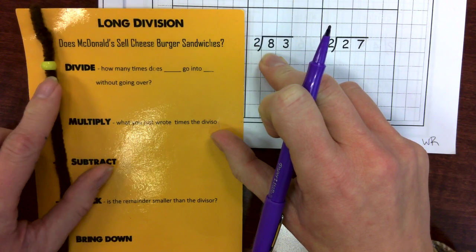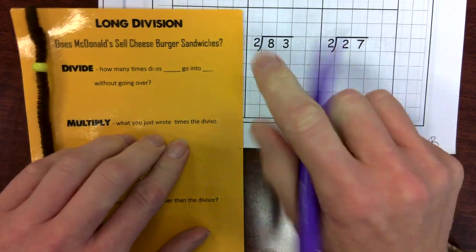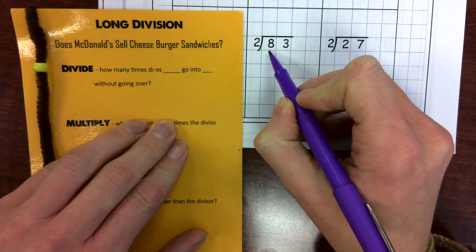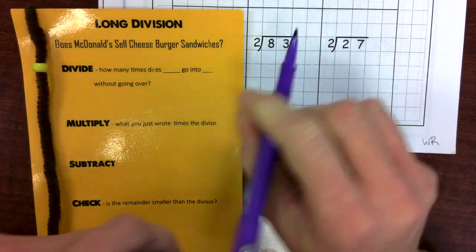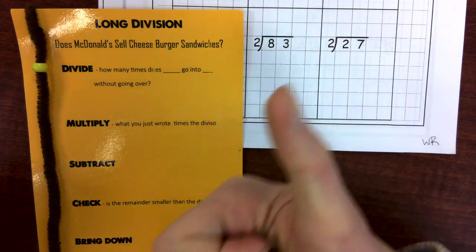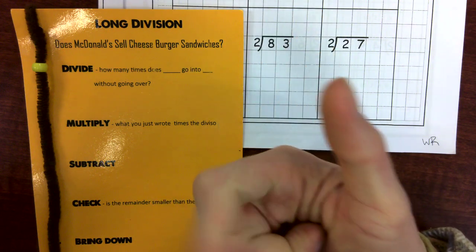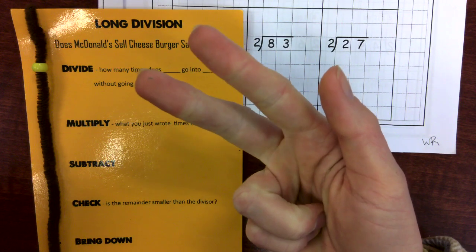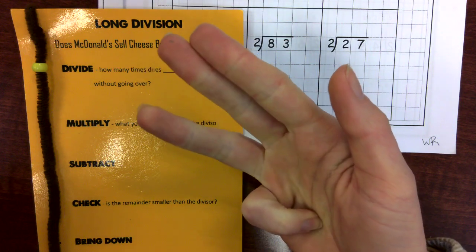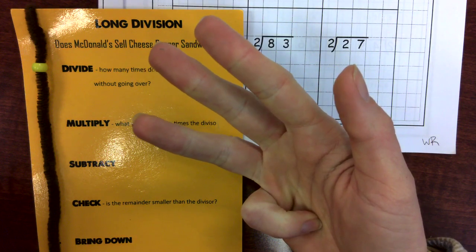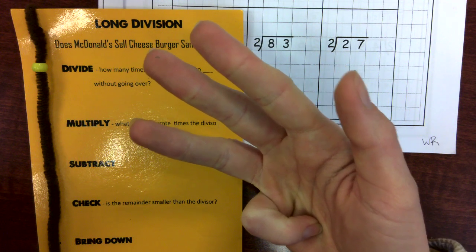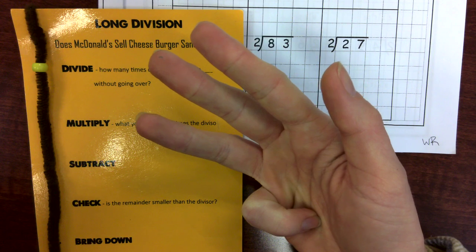My bead's on divide. How many times does 2 go into 8 without going over? Okay, so I'm thinking of my facts of 2. 2 times 1 is 2. 2 times 2 is 4. 2 times 3 is 6. 2 times 4 is 8. Oh, I didn't go over. I'm just right. How many times does 2 go into 8 without going over? 4. The answer's on my fingers.